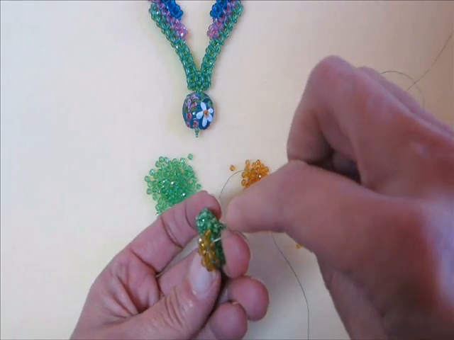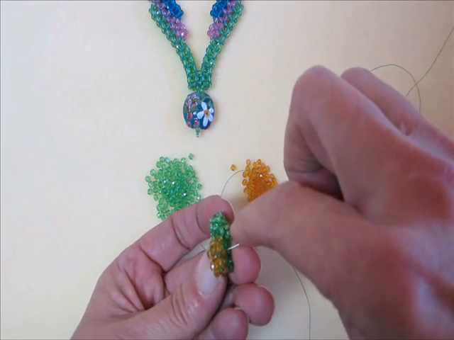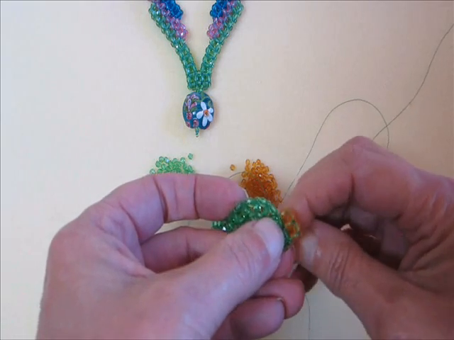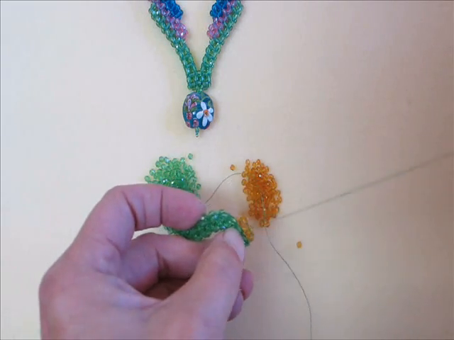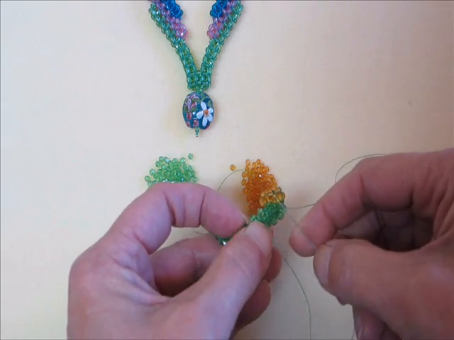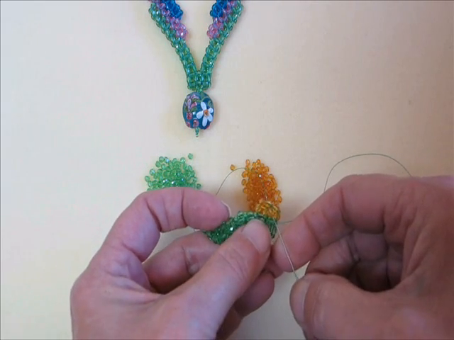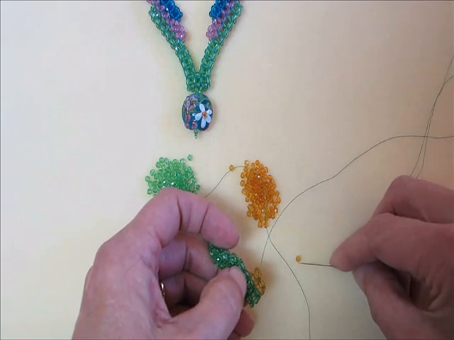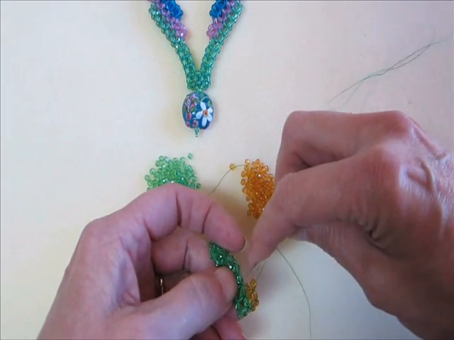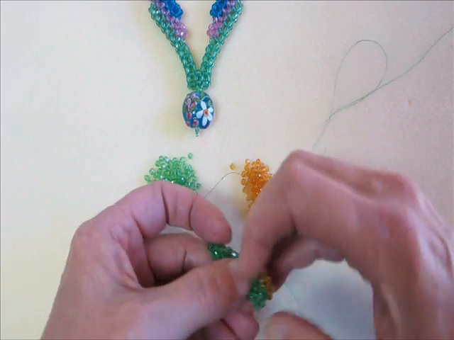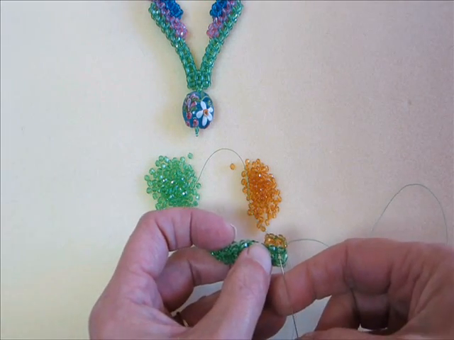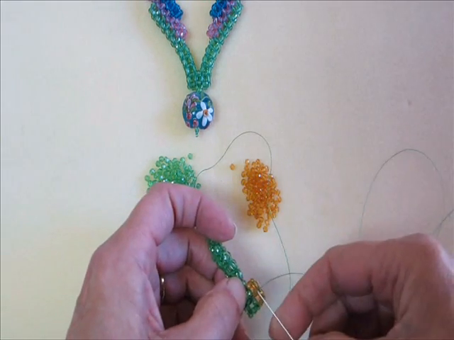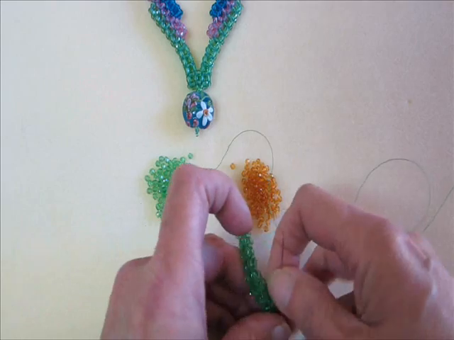Then you'll see the cube start to take shape, and then we need to stitch over, stitching around the bottom, and repeat that, stitching through these 2, pick up my 1, through these 2, there's one of them, there's the second one, and up and out.